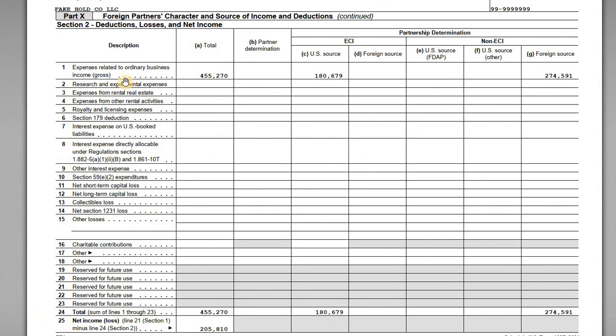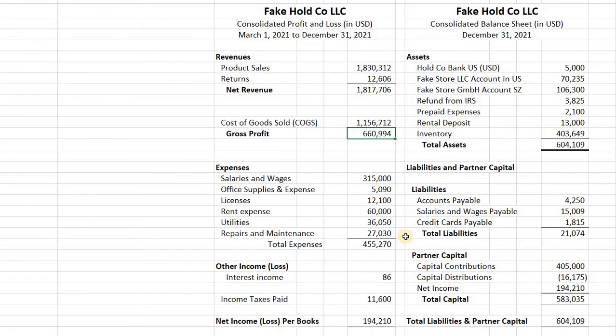Now, the expenses related to the ordinary income, we're going to find those in the consolidated statements in the total expense line, right? So we've got the $455,270 in total expenses. We can see that here on the consolidated financial statement, right? It includes all of this stuff here.